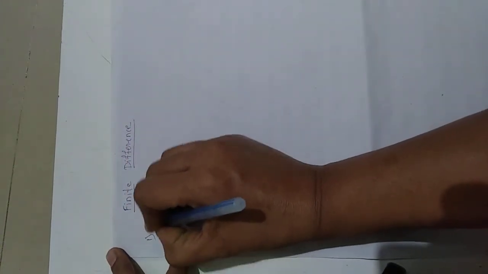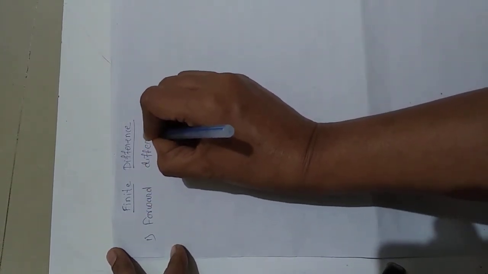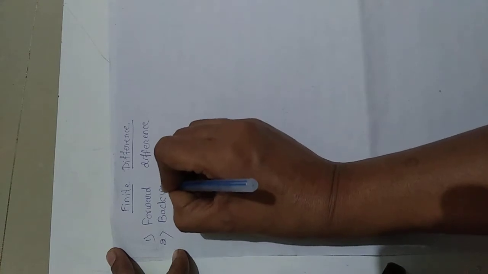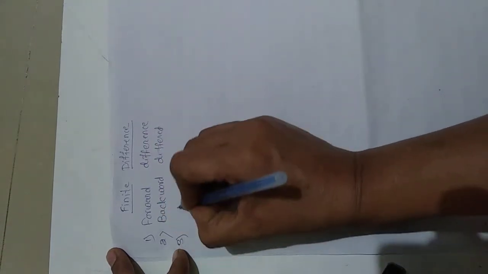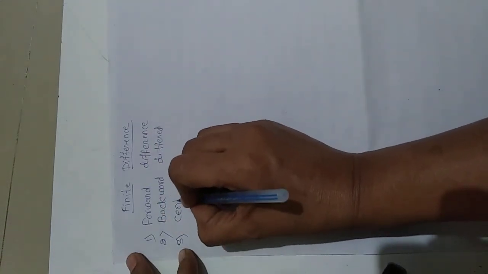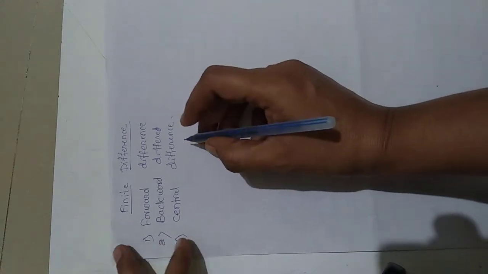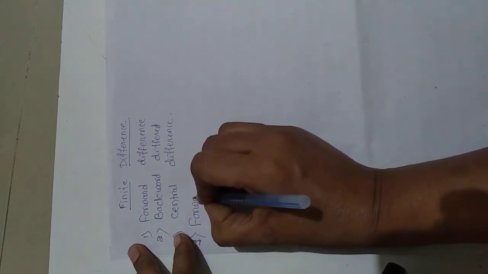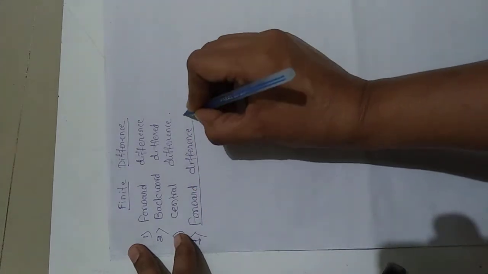First is forward difference, second is backward difference, and third is central difference. First is forward difference.